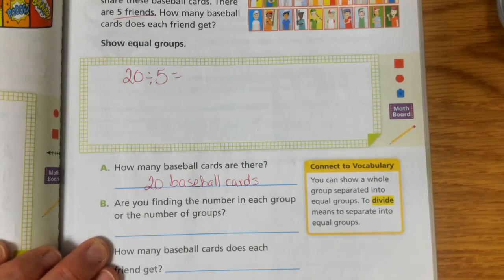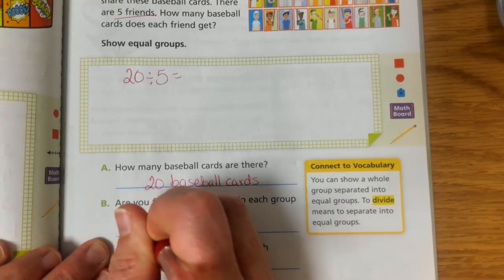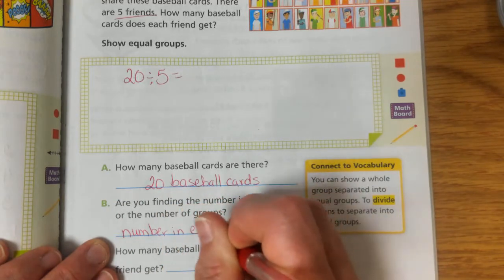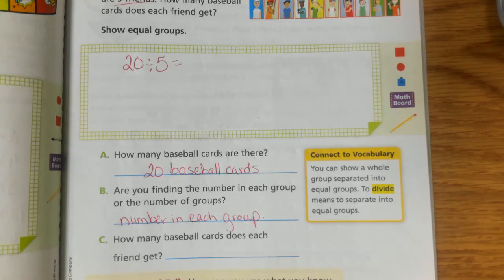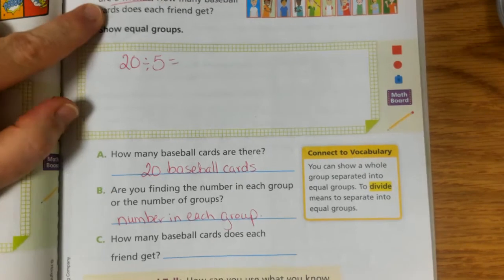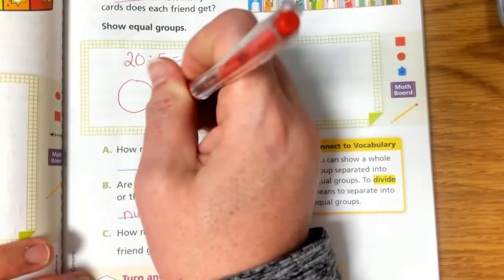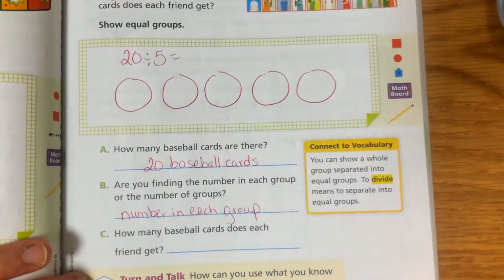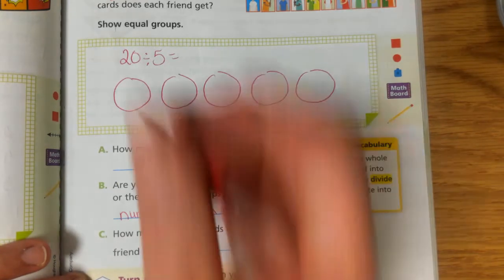So we're finding the number in each group. So how are we going to go about doing that? Well, we need to represent our 5 friends. Here's each friend, right? And I need to figure out how many each friend is going to get.